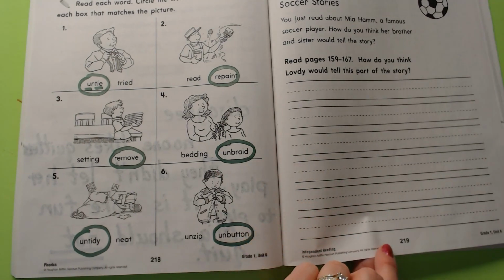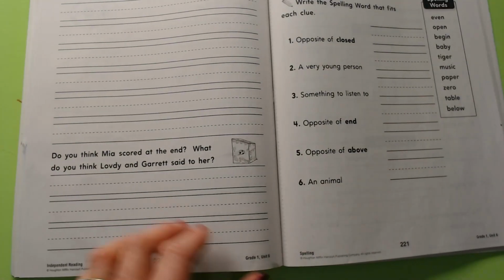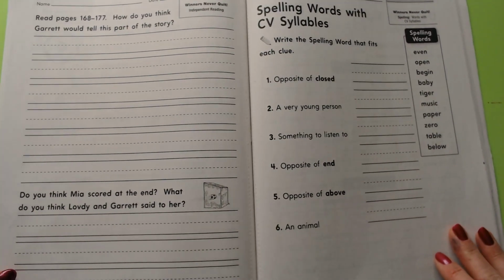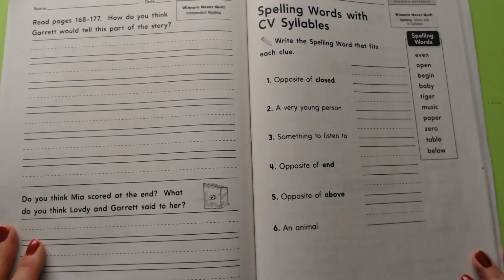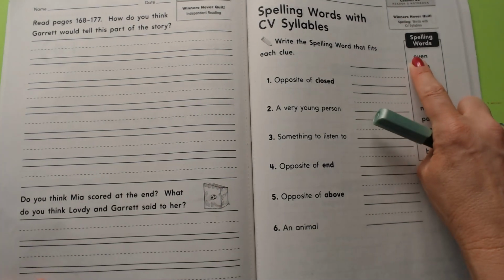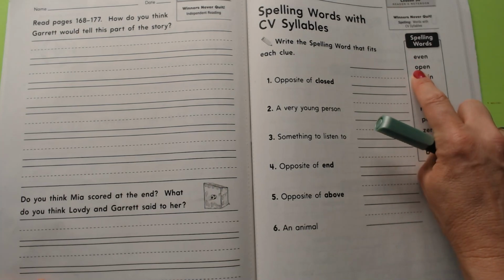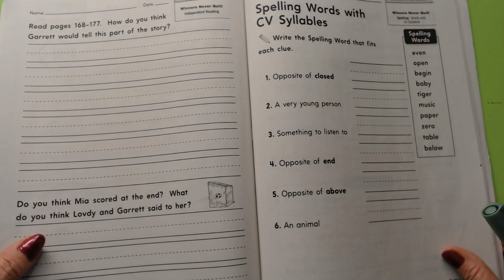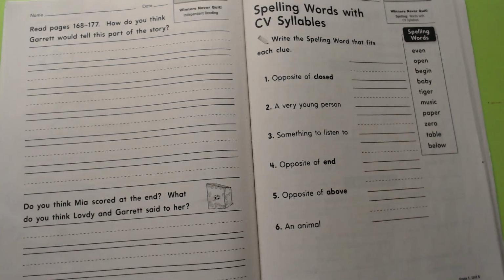Let's skip page 219 and 220, and we're going to practice our spelling words that have CV syllables, even though a couple of them don't. They just have an open syllable, like they just start with a vowel. Okay, so let's just read our spelling words right here.